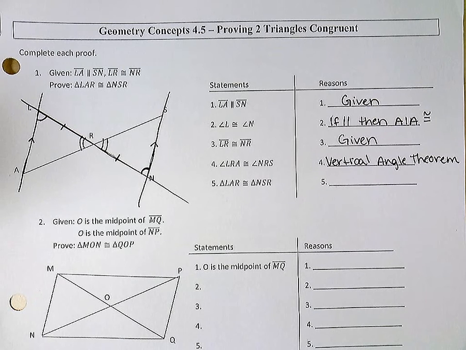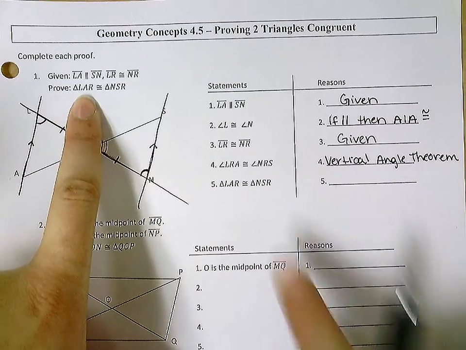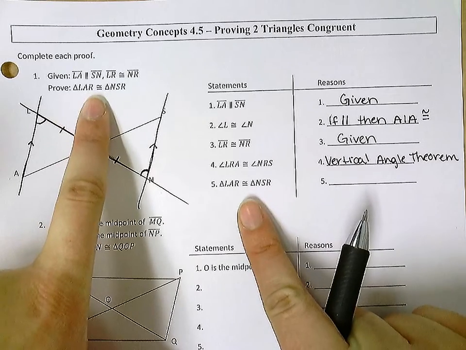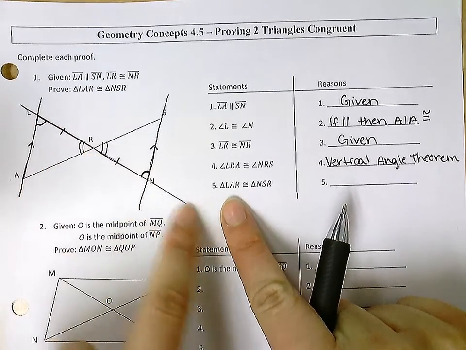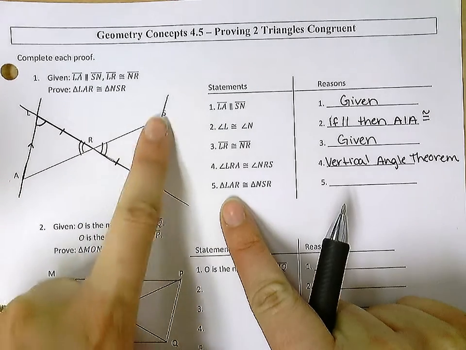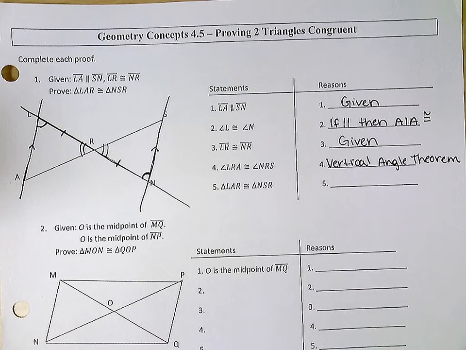Okay, so those are congruent by the vertical angle theorem. Now the last statement should always be what I'm trying to prove. So triangle LAR is congruent to triangle NSR. Okay, so this is what we talked about on Monday.